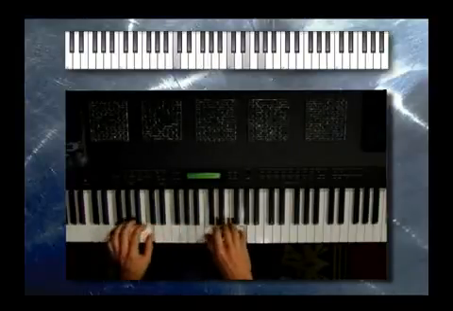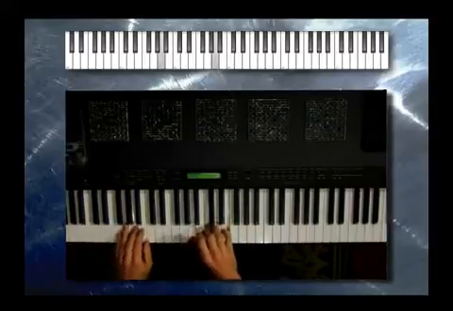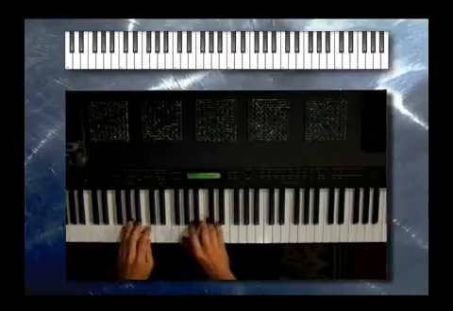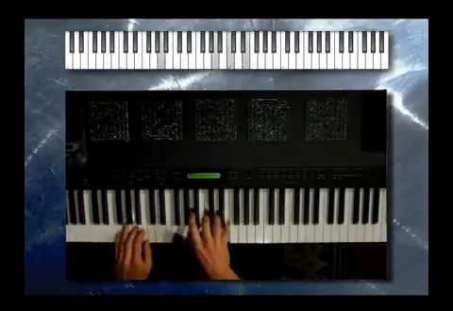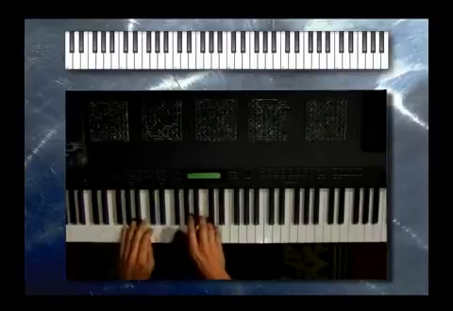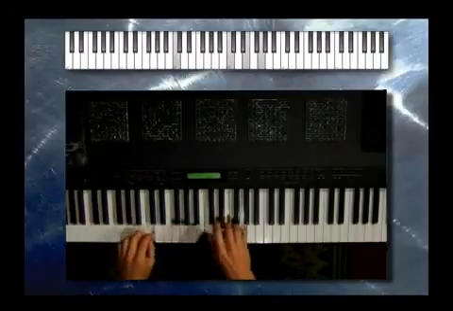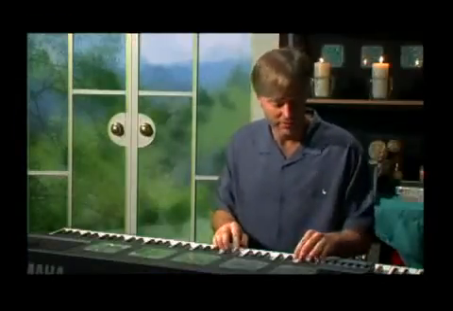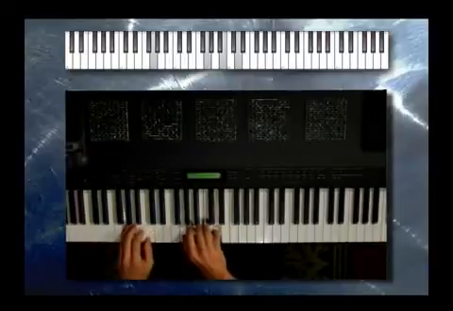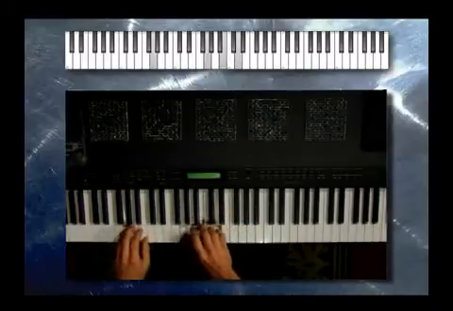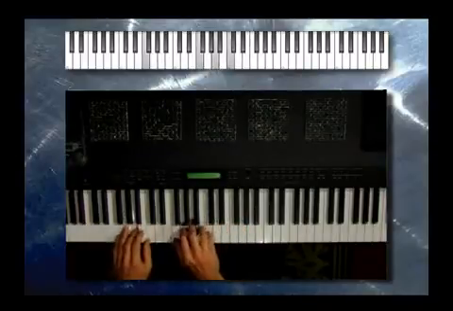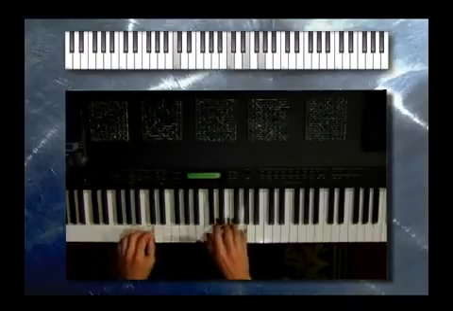Now you hum it. And we'll do it together. Now the same 4 chords, only in a different order. Now you hum the bass notes.